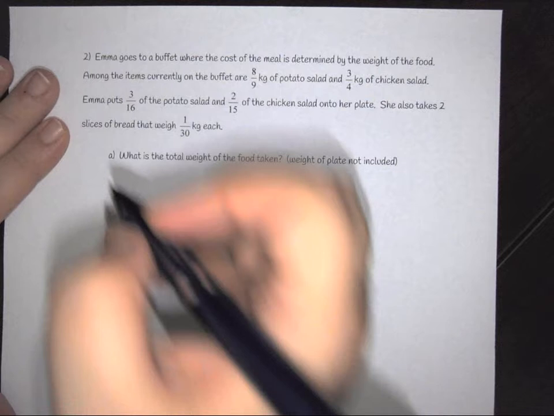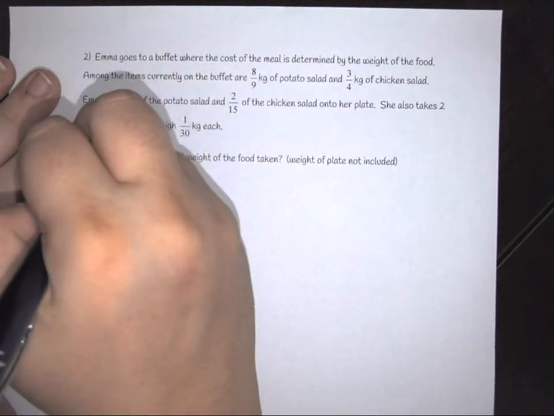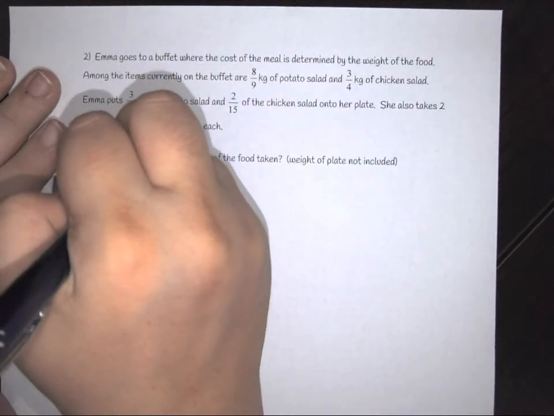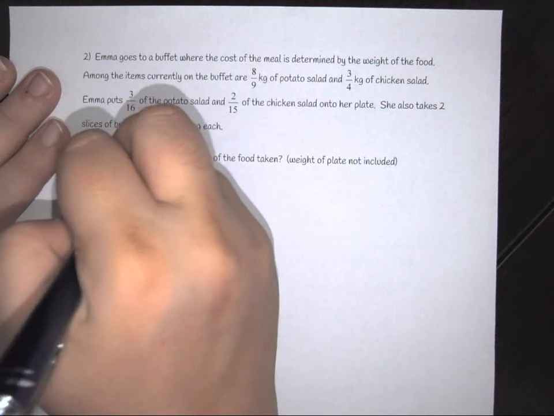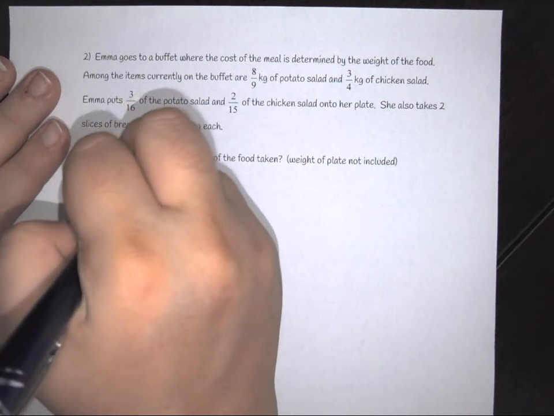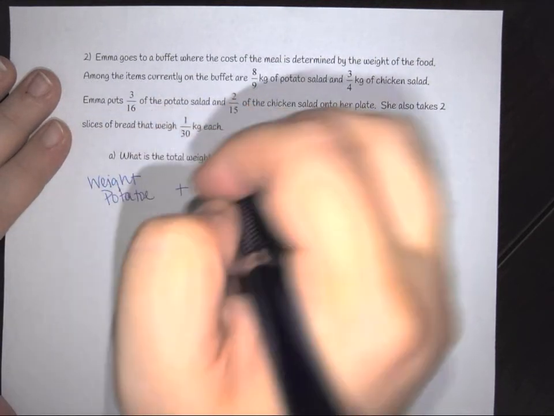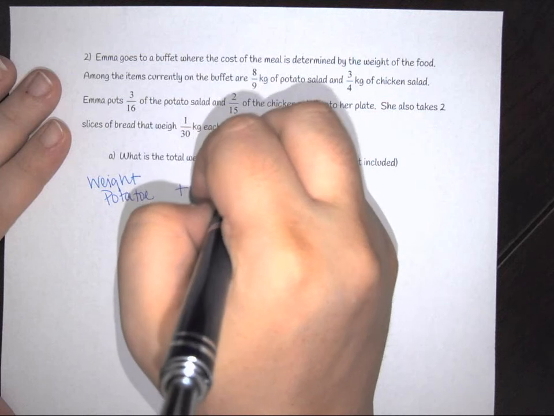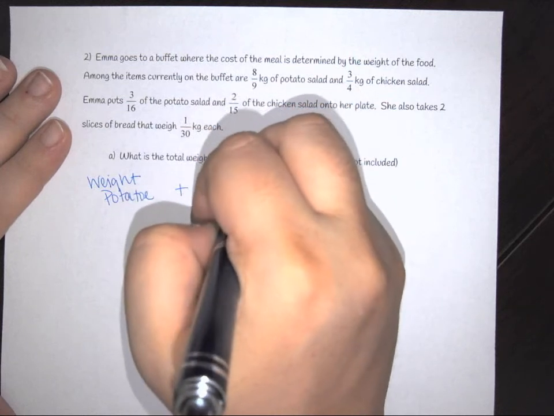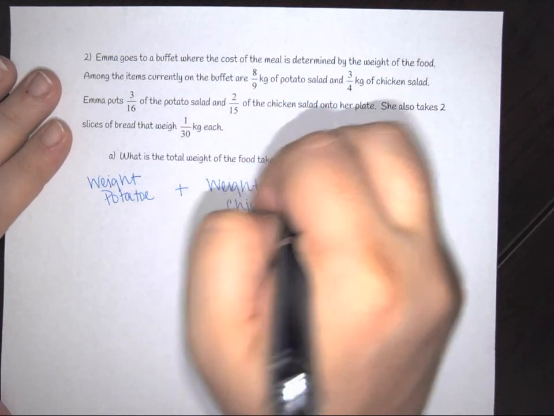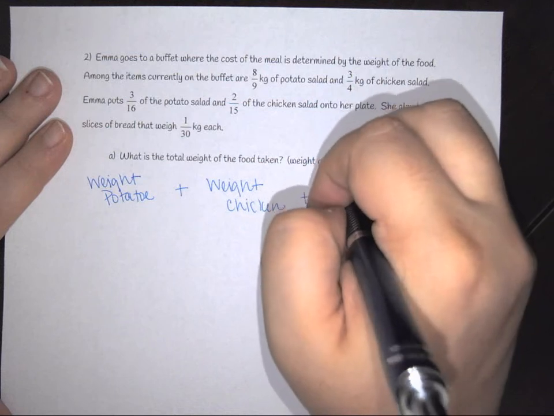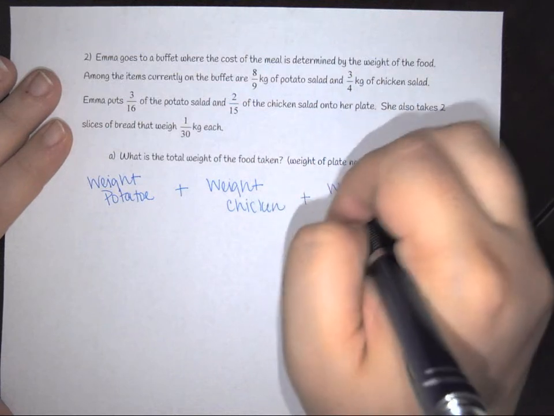Well, in order to do that, we have to add the weight of your potato salad plus the weight of the chicken salad plus the weight of the bread.